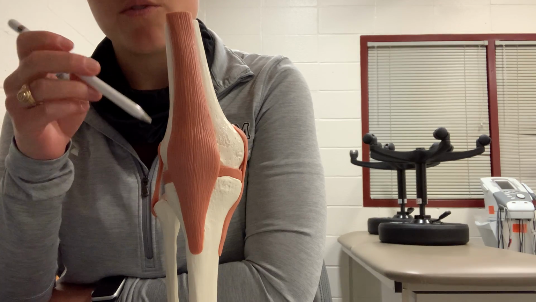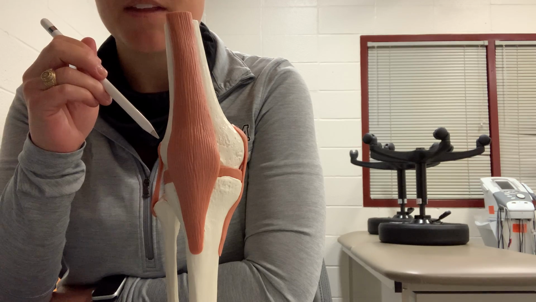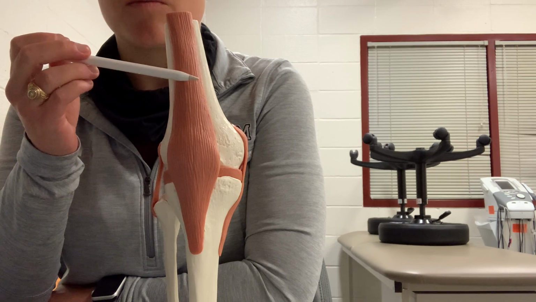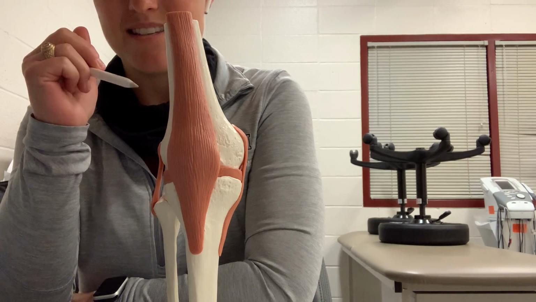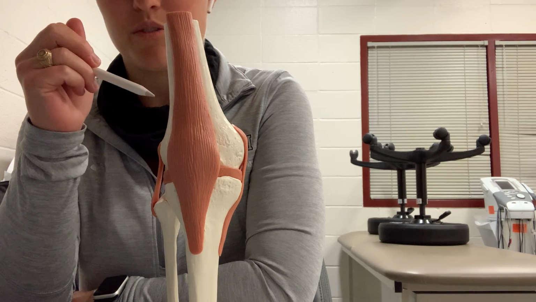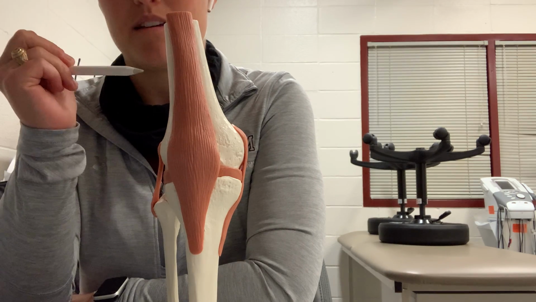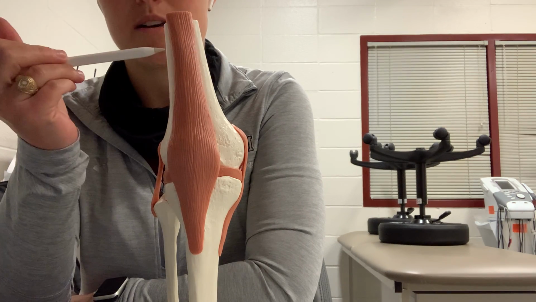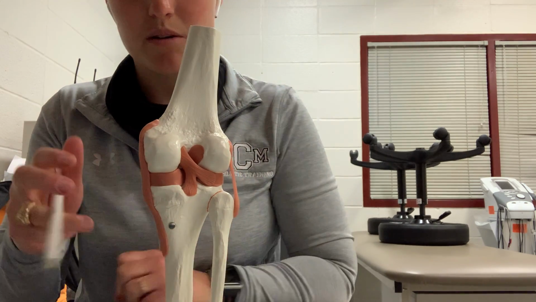Okay, and all four of those extend the knee. And the one thing that's special about the rectus femoris, because it crosses the hip joint, is that it also flexes the hip. Okay, so the other 3 just extend the knee, and the rectus femoris extends the knee and flexes the hip. So those are the quad muscles. On the posterior side, we learned about the hamstring muscles today.